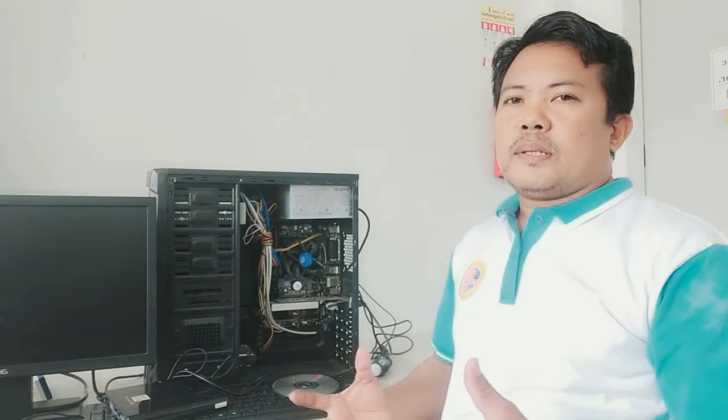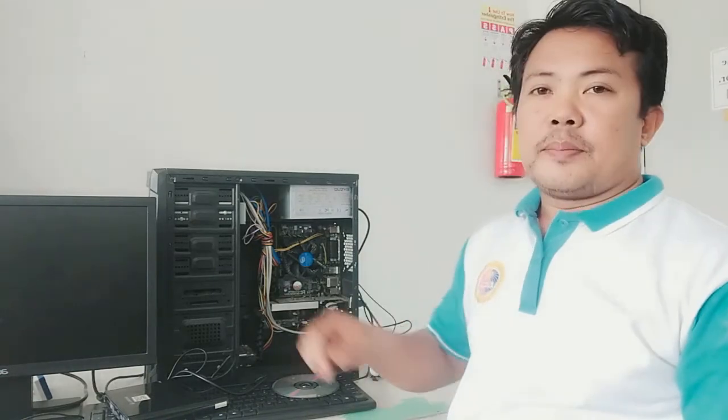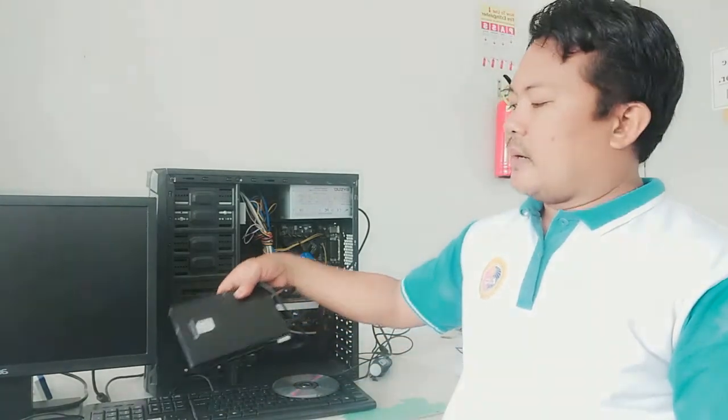So what we are going to do is, when we do formatting, we need to have the following materials or devices. We need to have the DVD drive or the CD drive, depending on what device we are going to use in formatting.